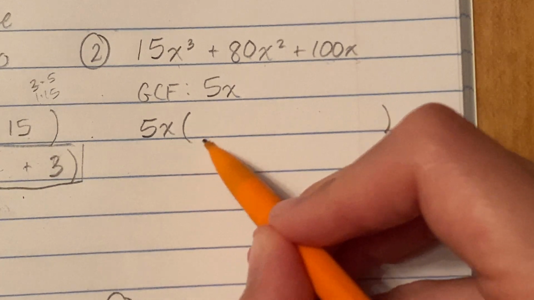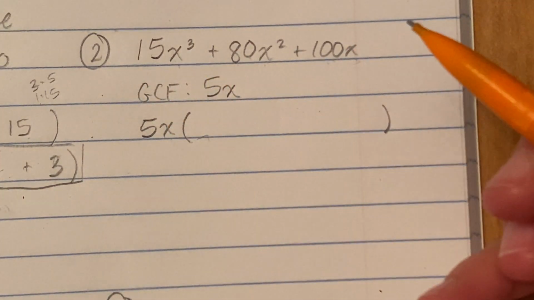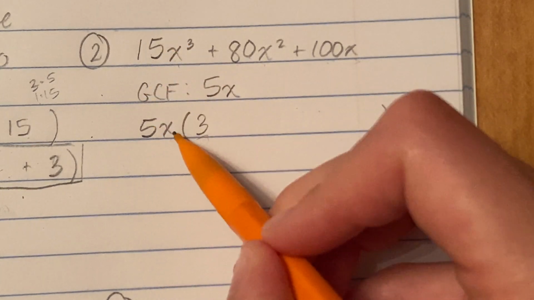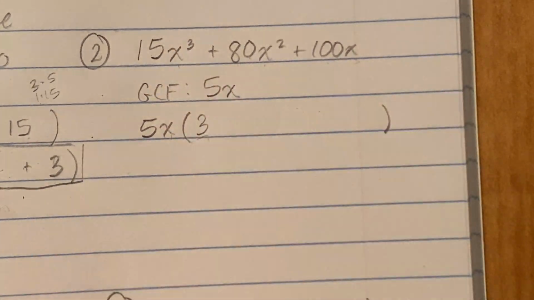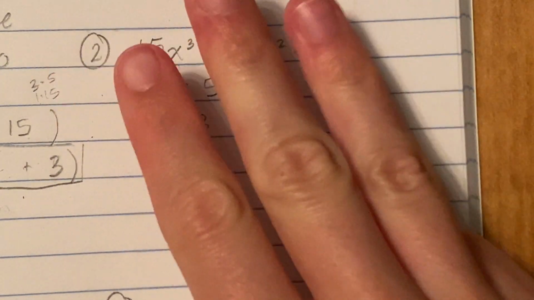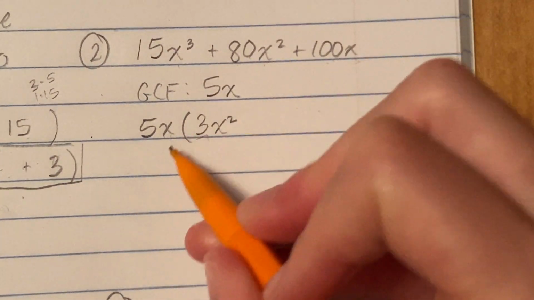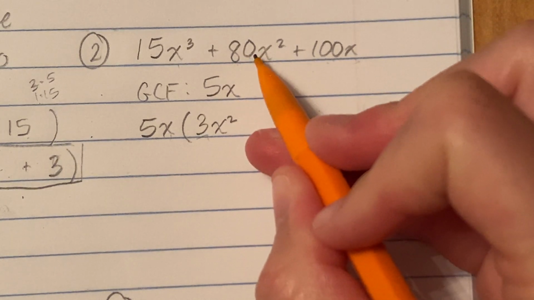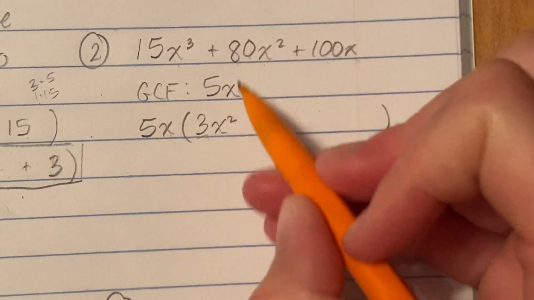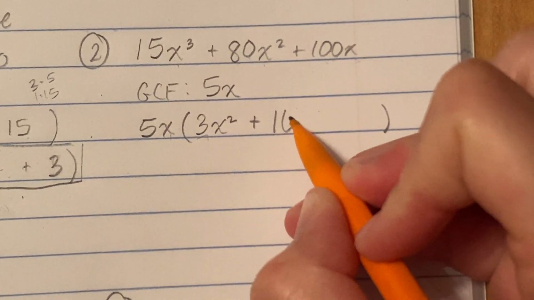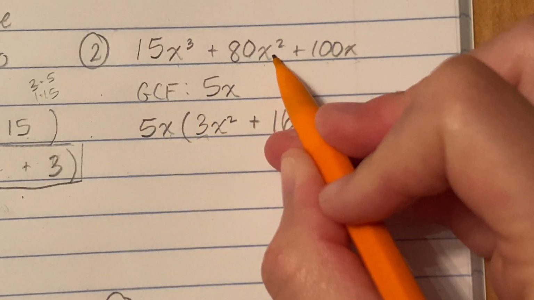All right, 5x times what is 15x to the third? So 5 times 3 is 15. And there's one x here, I need there to be 3 x's. So if I have one x, I need 2 more to make 3. So that's 3x squared. 5 times what is 80? Okay, can't do it in your head, that's fine. You just do 80 divided by 5 in your calculator. But it's 16. And in this case, I have one x, I need there to be 2 x's, so I need one more.